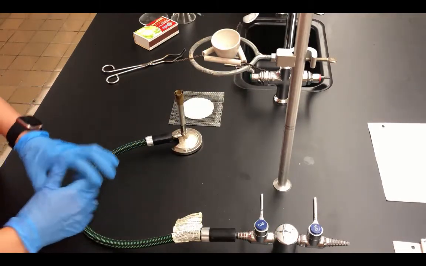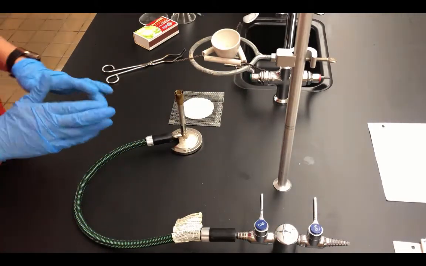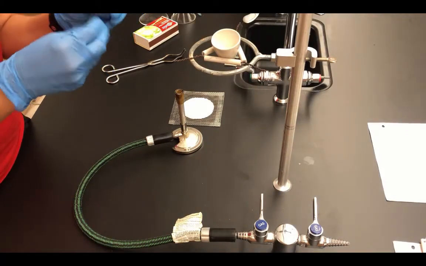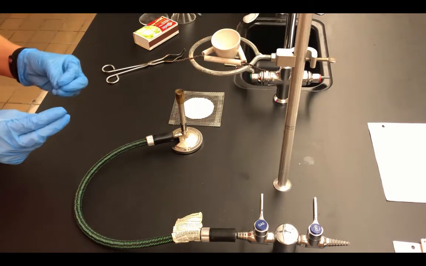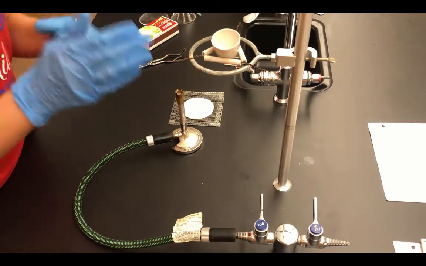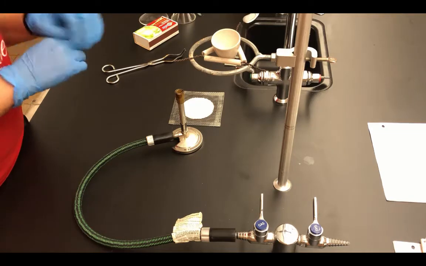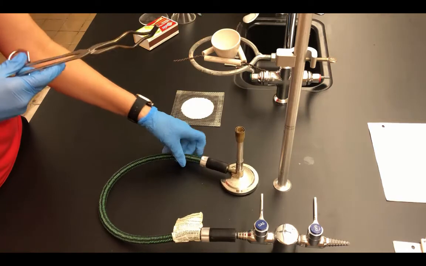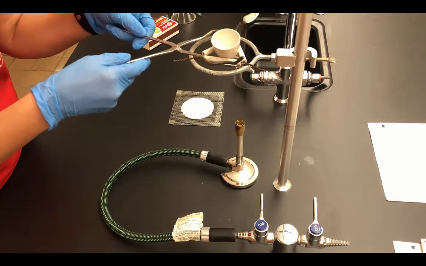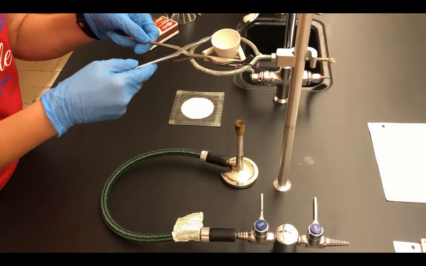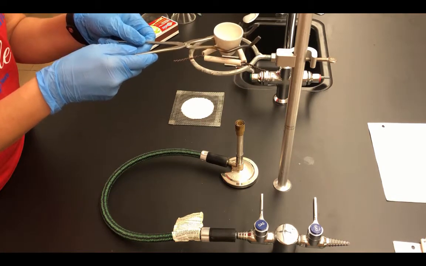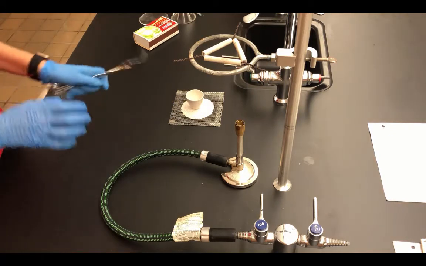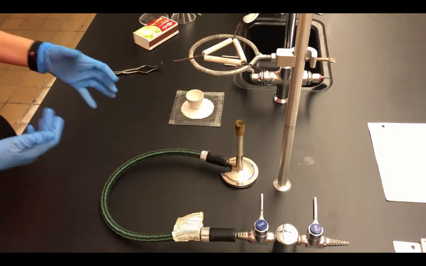So I just stopped fanning. What I noticed is that some of the unknown started popping, almost like popcorn. So I'm going to stop and let it cool. To let it cool, we're going to use crucible tongs and remove it from the clay triangle, because the clay triangle and the iron ring will be very hot. I'm going to very carefully, with both hands, pick up the crucible and set it onto a ceramic pad and let it cool completely.